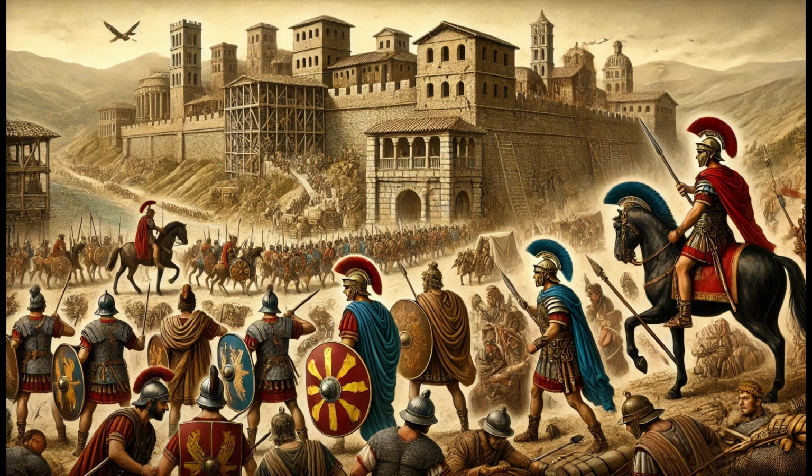The year is 49 BCE, and Rome stands on the brink of civil war. Tensions have been building for years between two of the most powerful figures of the time: Gaius Julius Caesar and Gnaeus Pompeius Magnus, known to history as Pompey the Great.